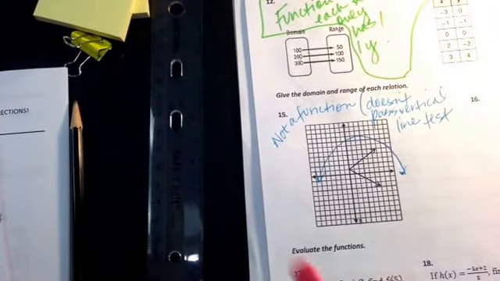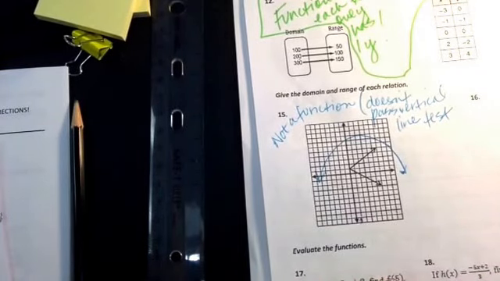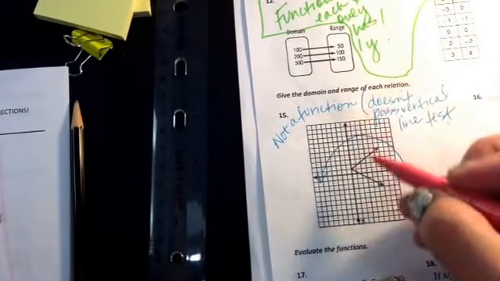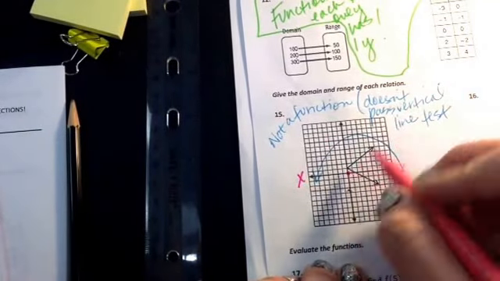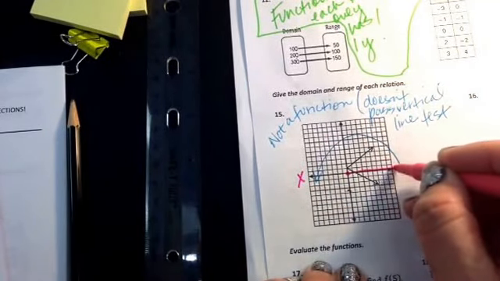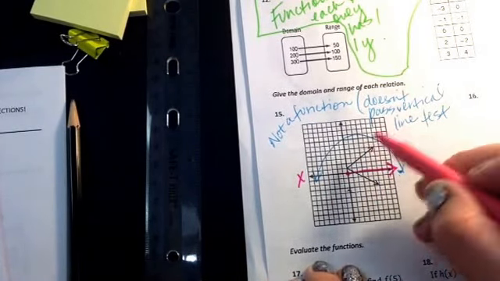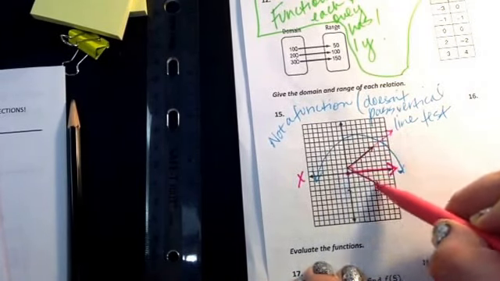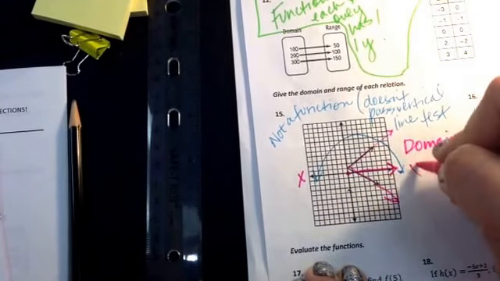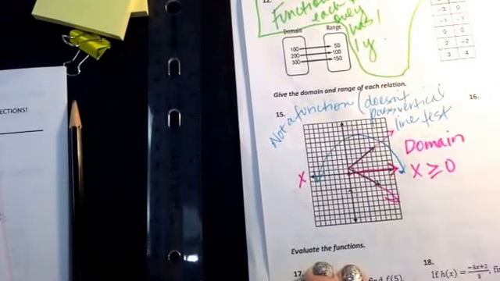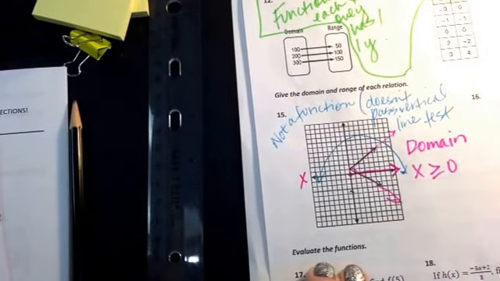For number 15, the domain is the x values that make sense in this situation. I'm just going to go along the x-axis. It starts right here at 0, and I can see that this function would keep going on and on. There are arrows here to tell me that. So the domain in this case would be x is greater than or equal to 0.